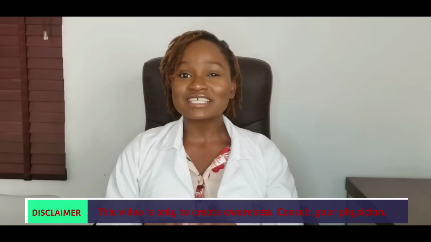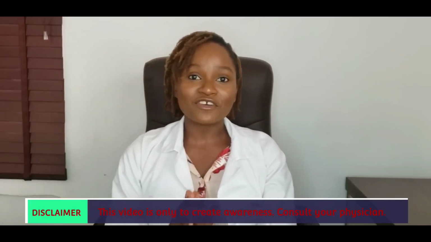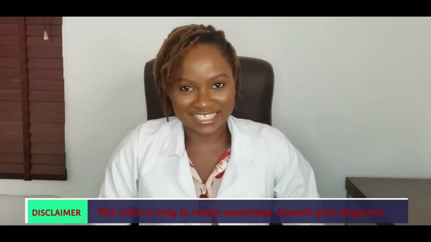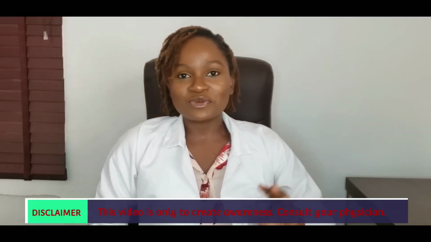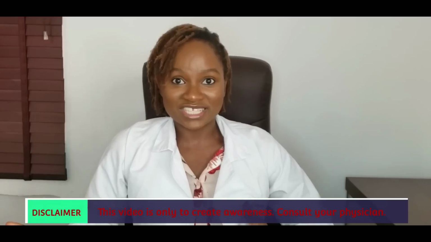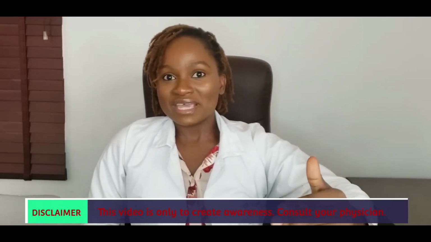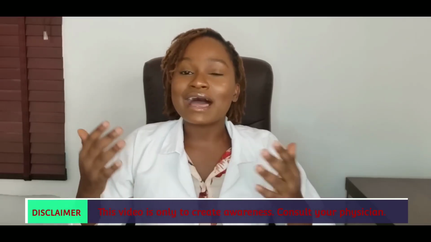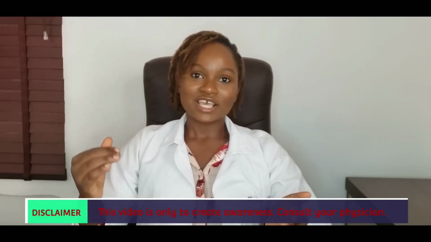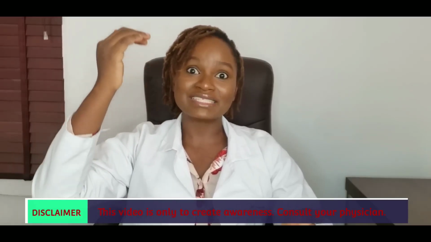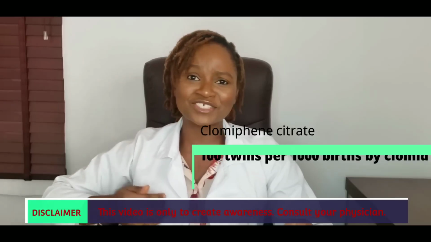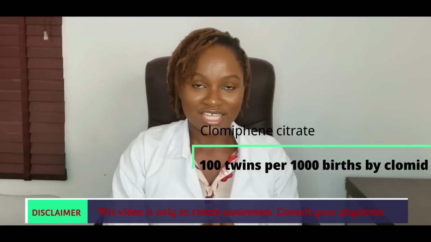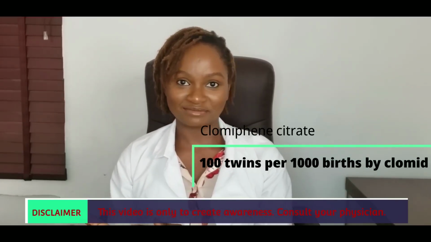However, clomiphene citrate is popularly known to give fraternal twins. But there was a study done in 2006 that said that out of all the women that used clomid to get twins, more women had identical twins than fraternal twins. Clomiphene actually increases your chances of having twins by 10%. This translates to, out of every 1,000 births by clomid, about 100 will be twins.